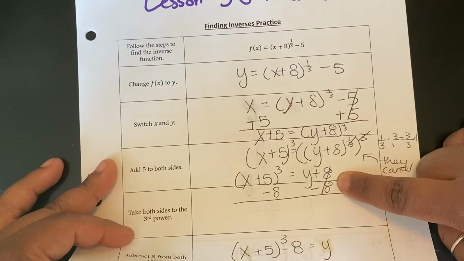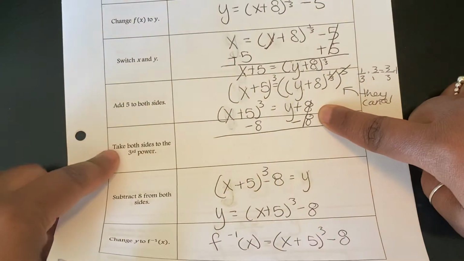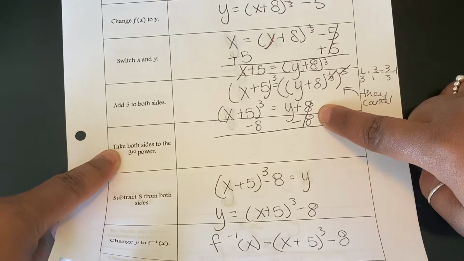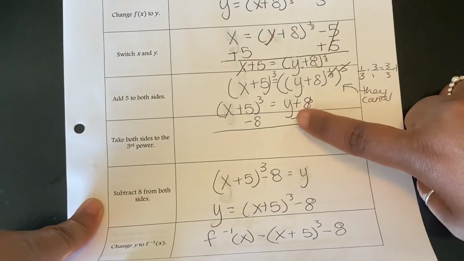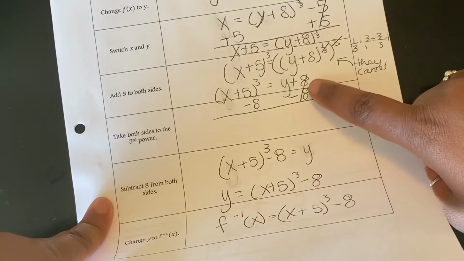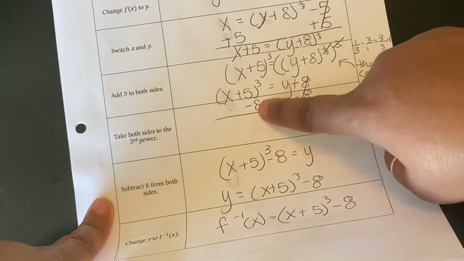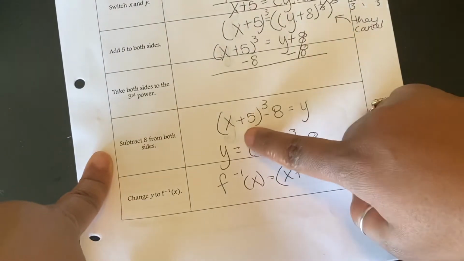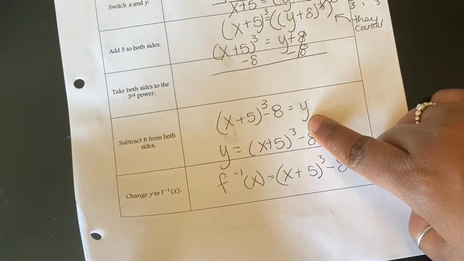Now we have to subtract. That was that step right here. We raise it to the power of 3. Now here, the next step is we're going to subtract 8 on both sides. We want to get y by itself. It was adding 8, so in order to get rid of the 8, we're going to subtract 8 on both sides, which gives us (x plus 5) to the 3rd power minus 8 equals y. Now y is by itself.